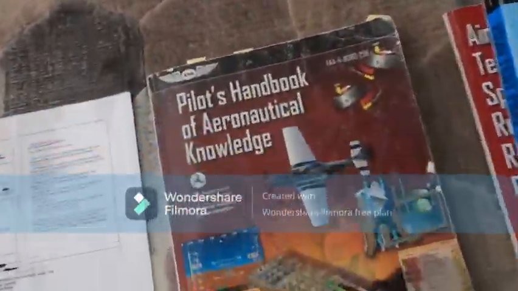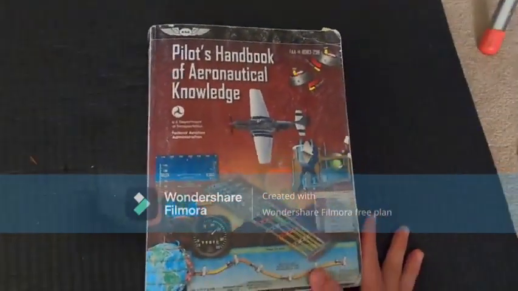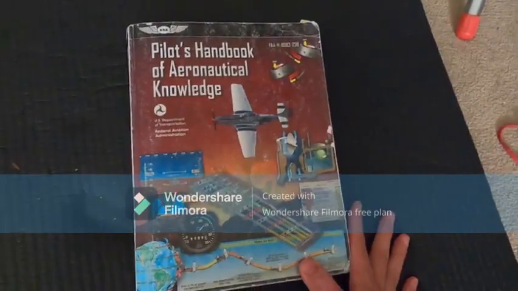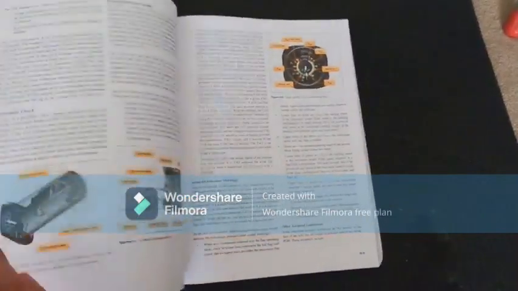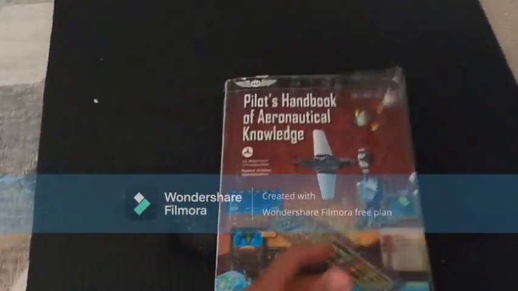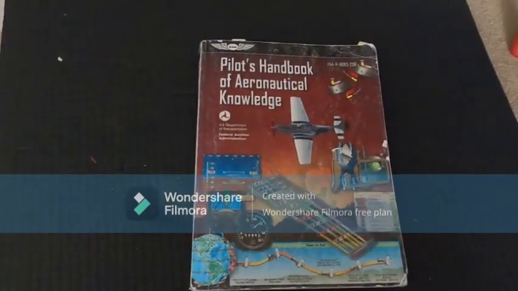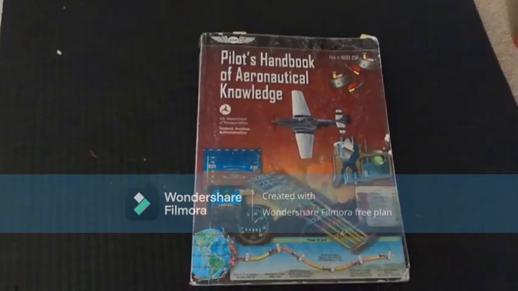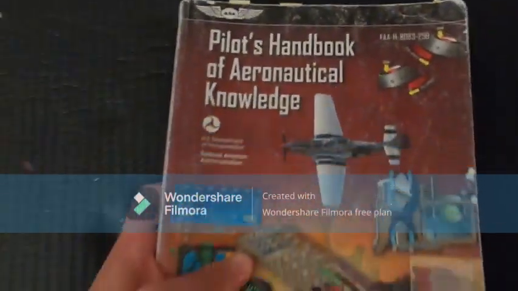So the first item we have here is the Pilot's Handbook of Aeronautical Knowledge. Most of the knowledge you're going to need for your private pilot training, or even throughout the rest of your pilot career, can be found in this book. This is the book that your instructor is going to have you reference for the first few lessons. Before buying this book, make sure you have the right one and make sure it's current. The one I have here is no longer current.